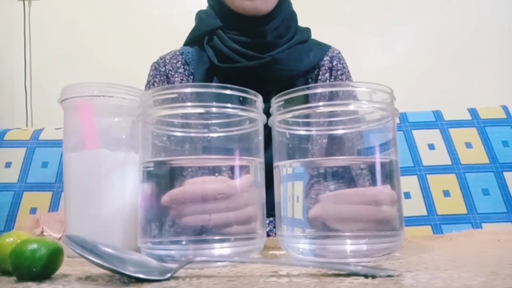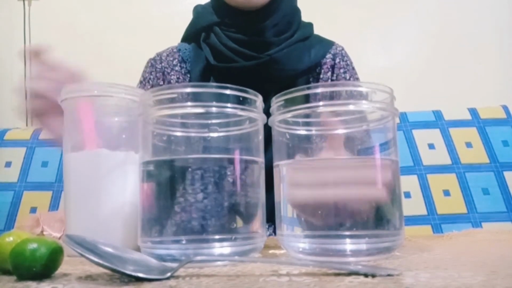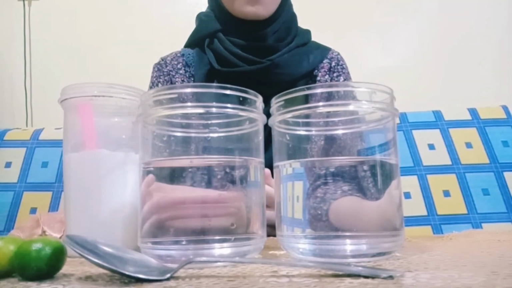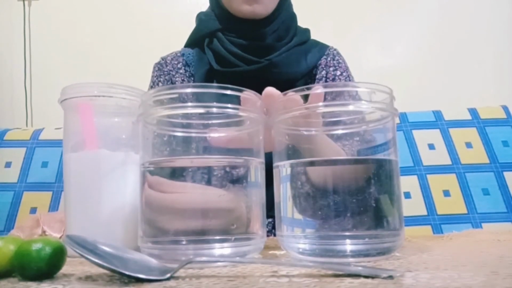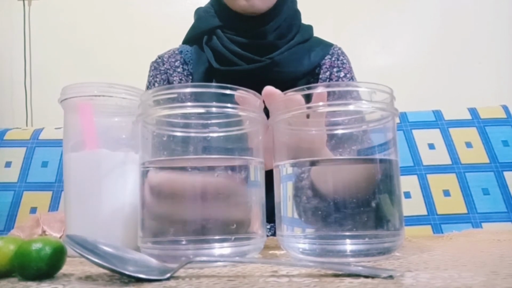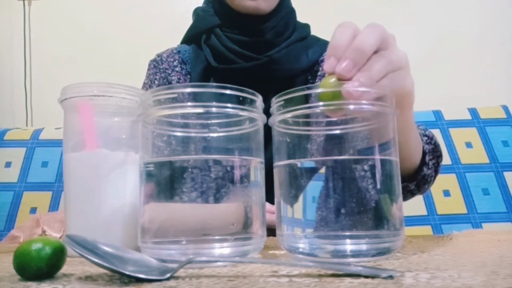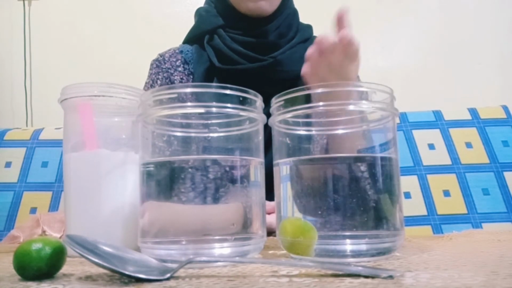For today, I would like to do an experiment on water density. So let's start. In this experiment, I'm going to use 2 glasses filled with tap water, common salt, 2 lemons, and a tablespoon. The procedure is very simple. We use 2 glasses filled with tap water, and the first lemon will be put into the first glass. We can see that the lemon sinks in the water.